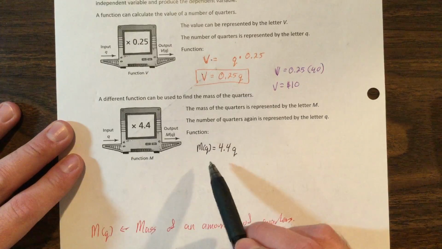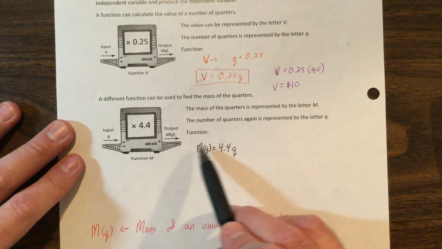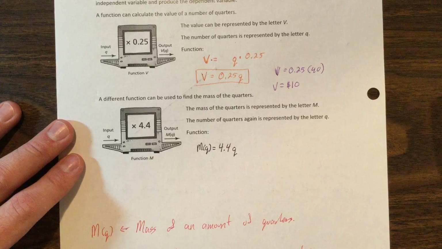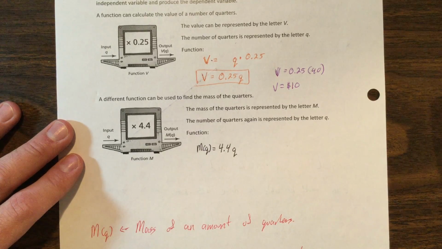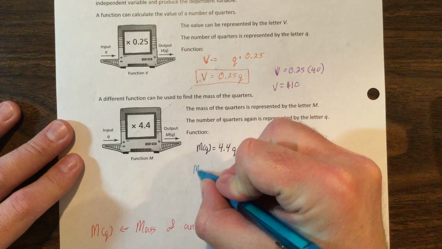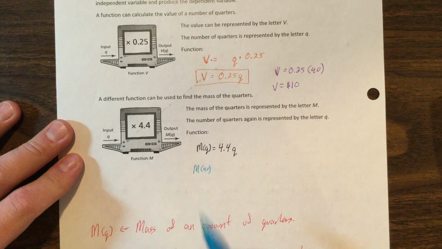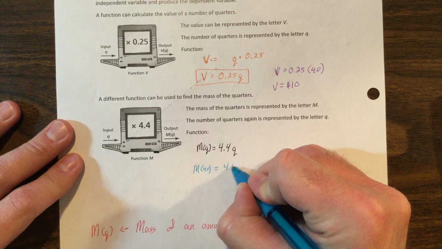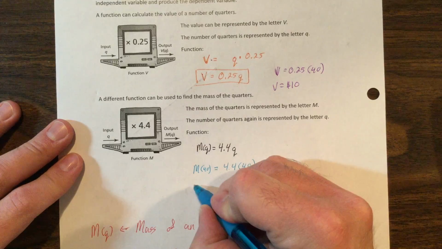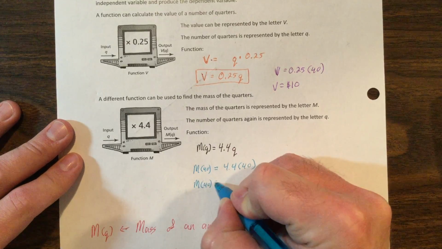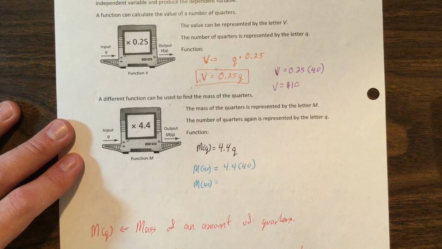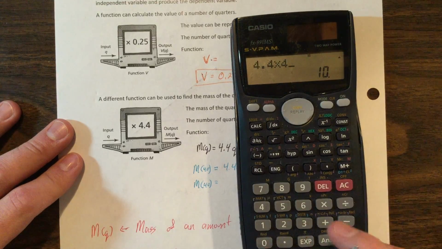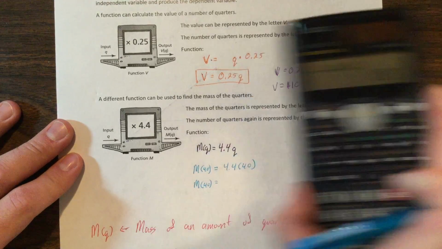So this right here is saying the mass based on number of quarters. Again, not multiply. This is the mass based on number of quarters. Here we multiply. We do 4.4 times the number of quarters. And when we do that, let's say again we're going to use 40 quarters. So you might see something like this: the mass based on 40 quarters. Again, that's not multiply. This is 4.4 times 40. And the mass based on 40 quarters, let's get the calculator in there, 4.4 times 40 would be 176 grams.